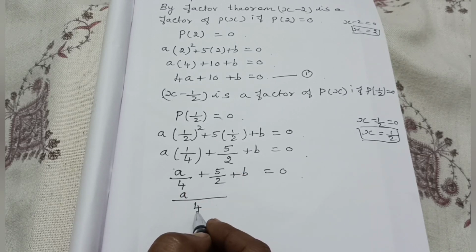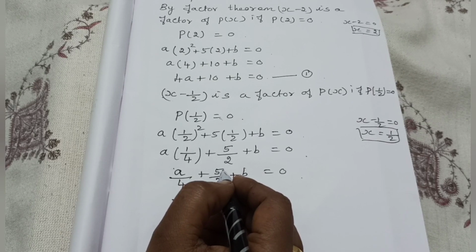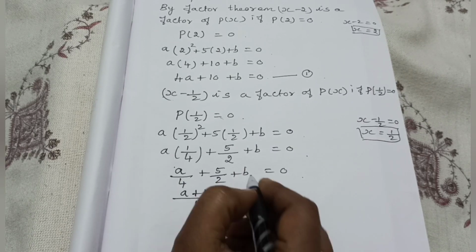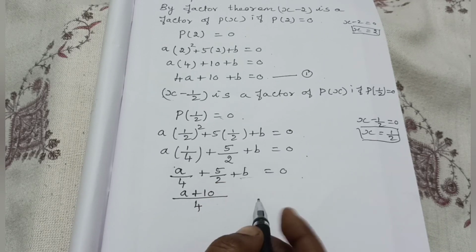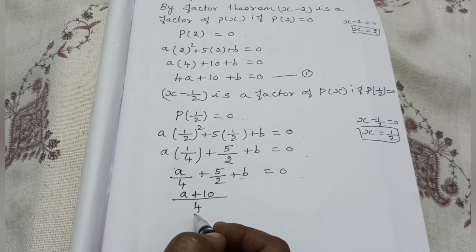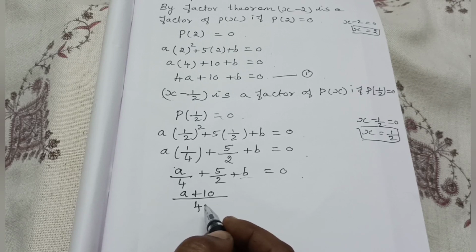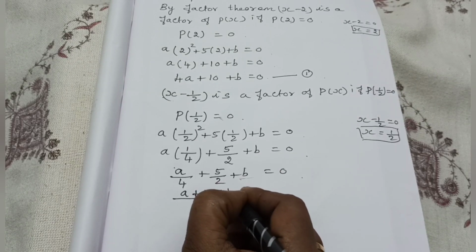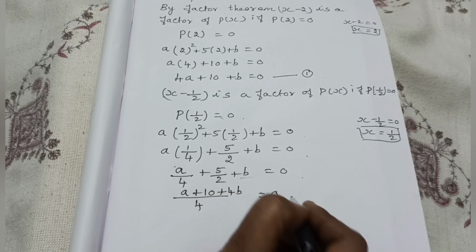How many 2s are in 4? 2 times, so 5 into 2 is 10, plus 10. How many 1s are in 4? 4, so 4 into b is 4b, equal to 0.